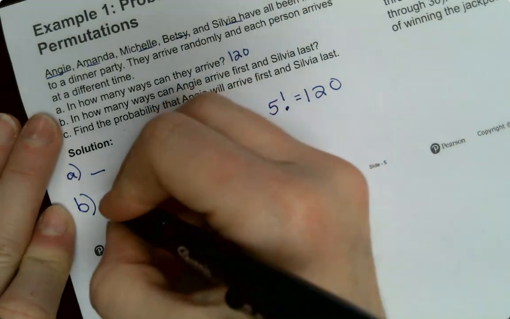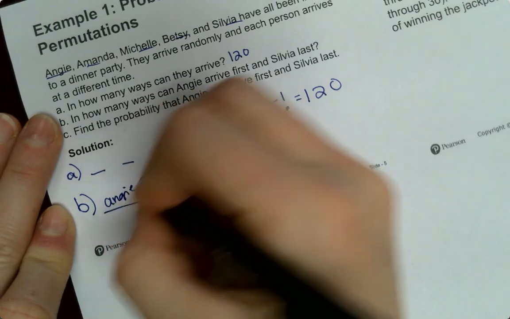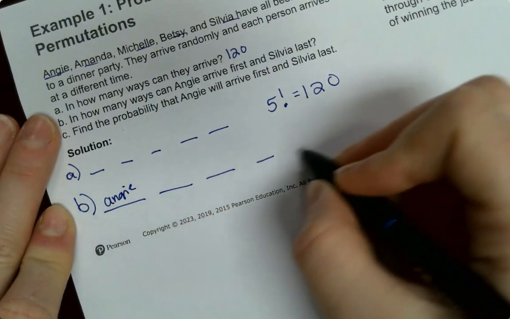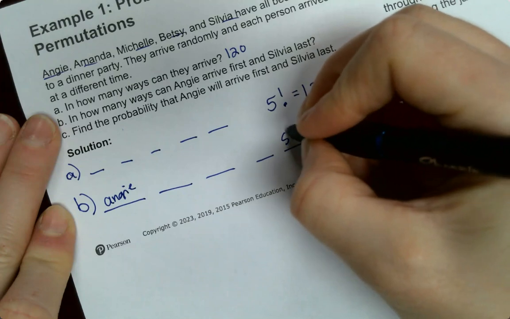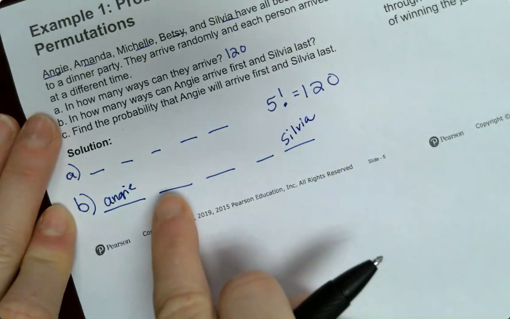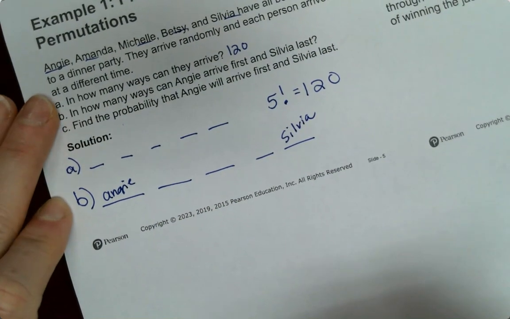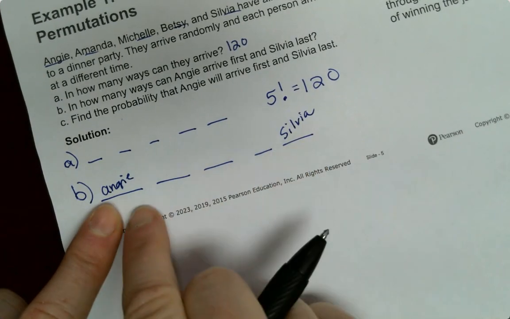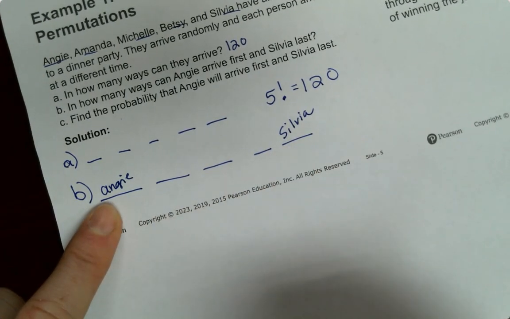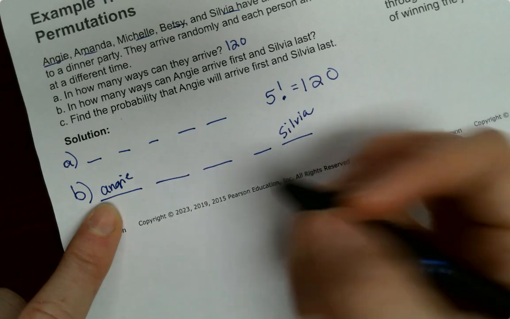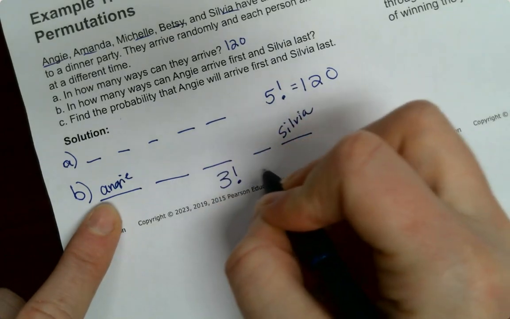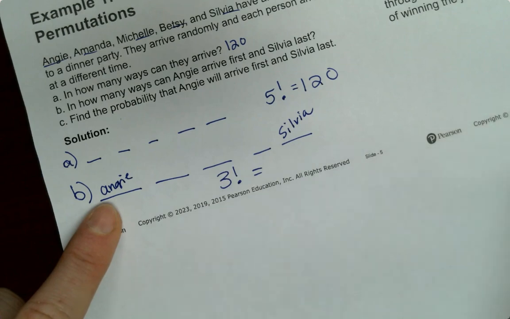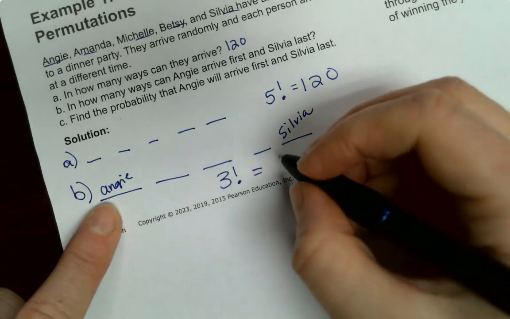All right, so we have Angie first and Sylvia last. So we have 1, 2, 3 positions that can be mixed up. These 2 are fixed. So we just have 3 positions that we can mix up with the 3 remaining people. So this is 3 factorial. So 3 times 2 times 1. Well, 3 times 2 is 6 times 1 is 6.